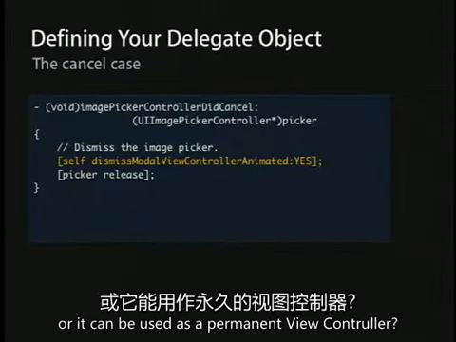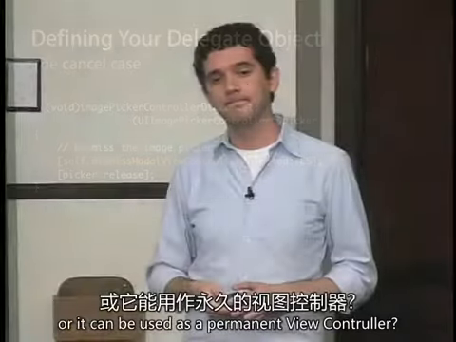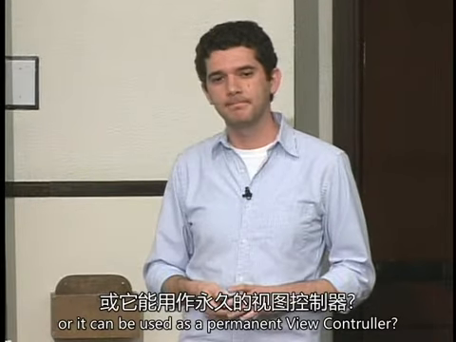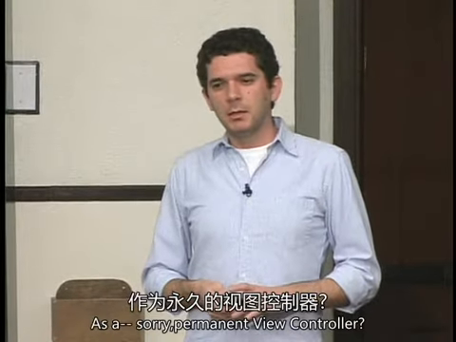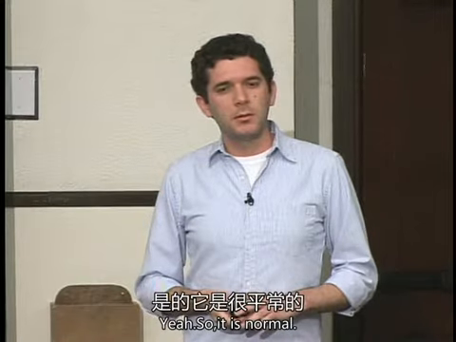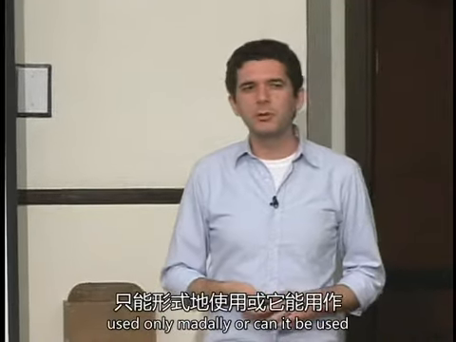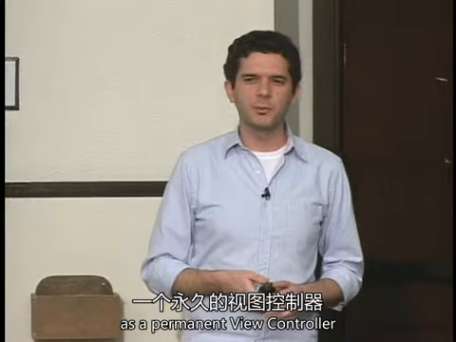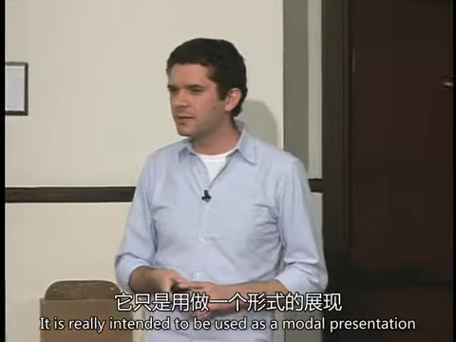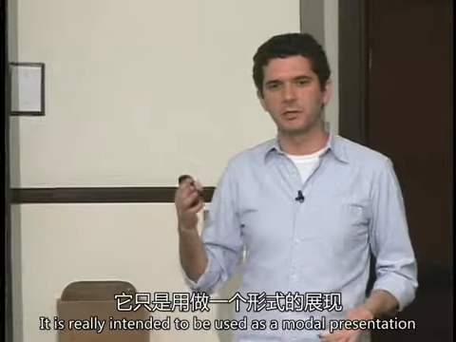Sorry? Yeah? So, should the image picker controller be used only as a modal view, or can it be used as a permanent view controller? The question is, should the image picker controller be used only modally, or can it be used as a permanent view controller? It's really intended to be used as a modal presentation.